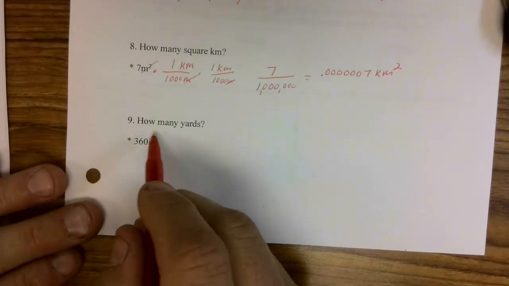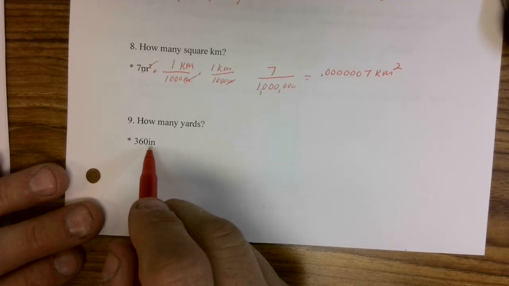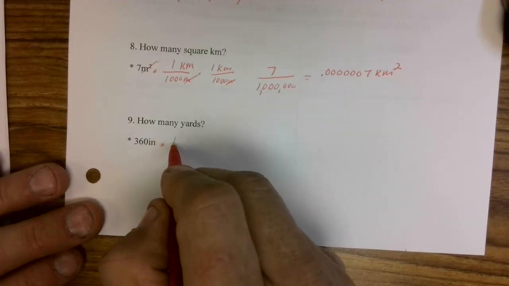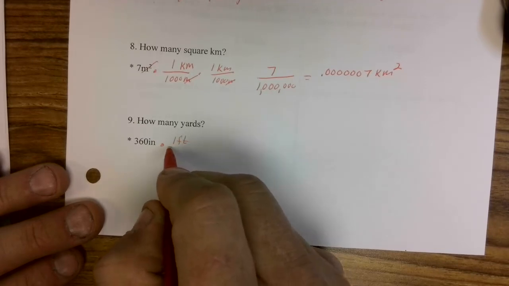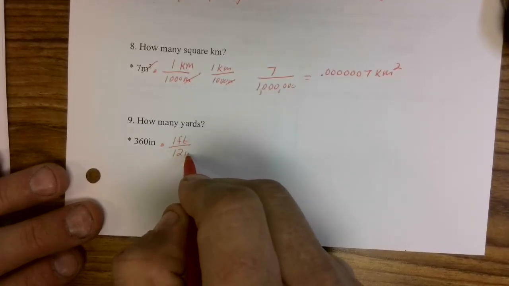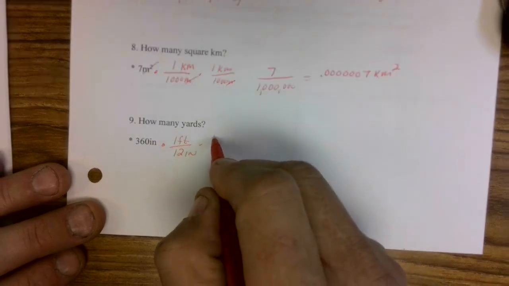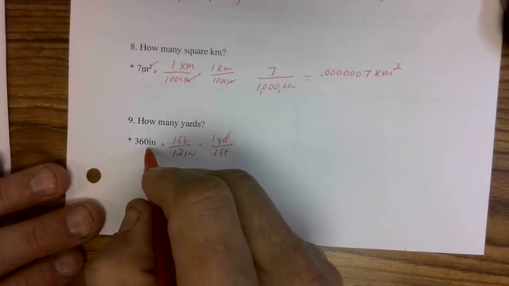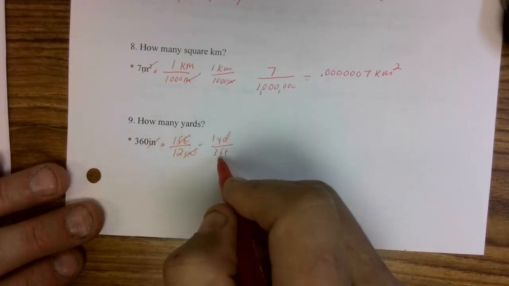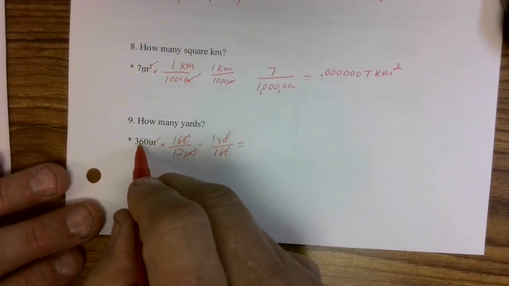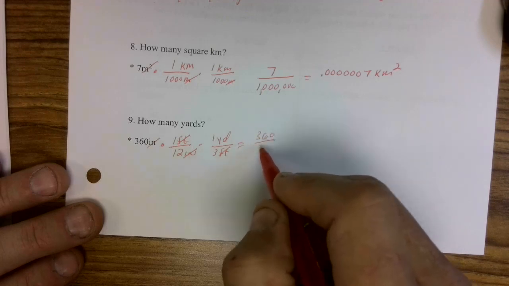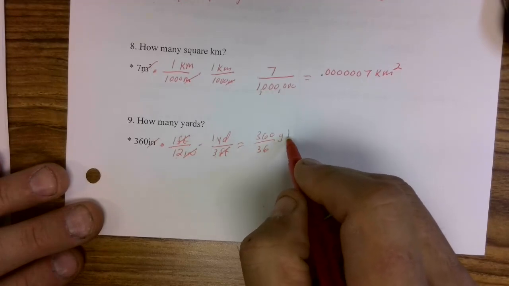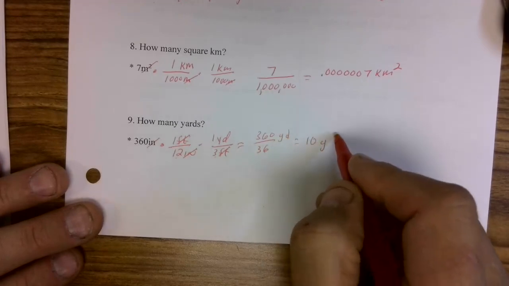Also, if we have this, how many yards are in 360 inches? Well, we're going to have to do this twice, because 1 foot is 12 inches. And then 1 yard is 3 feet. So inches and inches cancel out, feet and feet cancel out. So it'll be 360 over 36, 12 times 3, which would give us 10 yards.